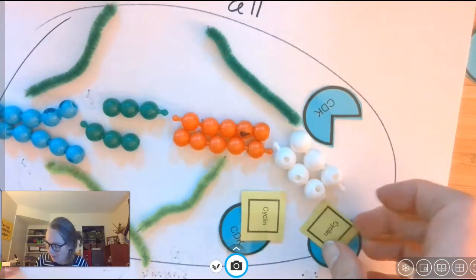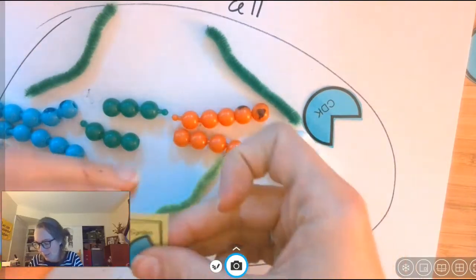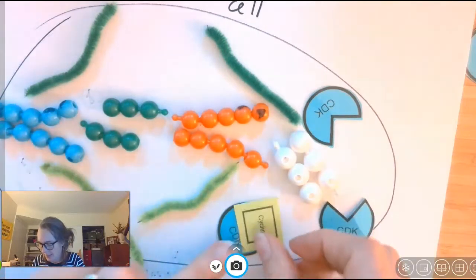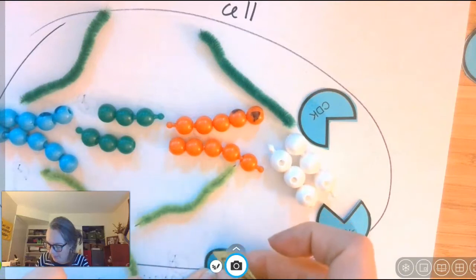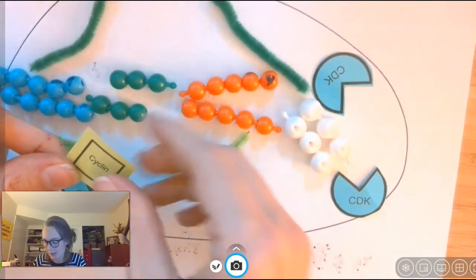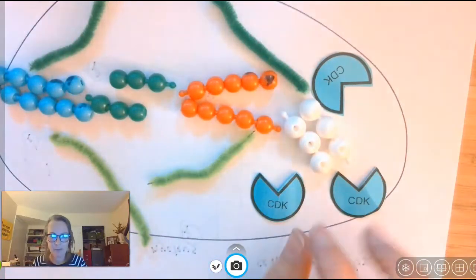Now another MPF will phosphorylate a spindle fiber. Once that happens, the cyclin's broken down and the CDK stays. Again, another MPF will phosphorylate a spindle fiber. As it phosphorylates the spindle fiber, the cyclin's broken down, the CDK stays. So now all these spindle fibers have been phosphorylated.